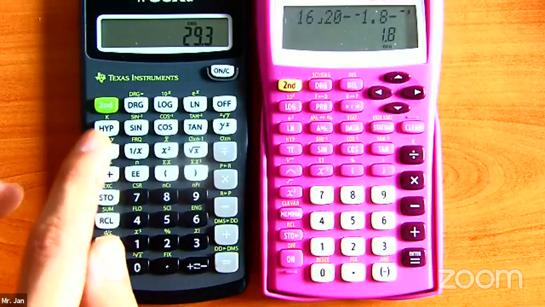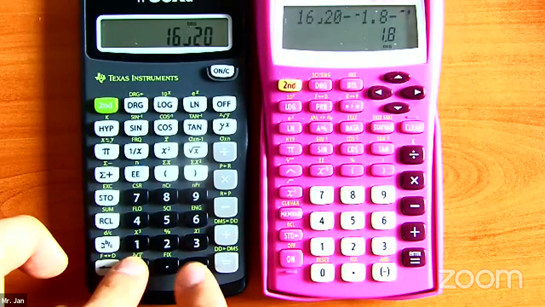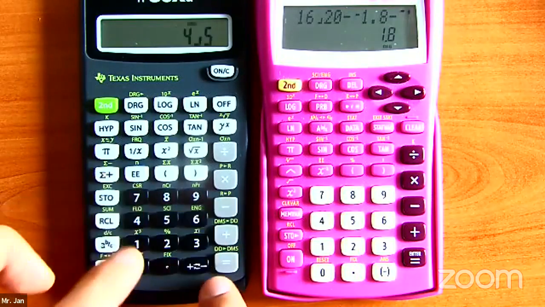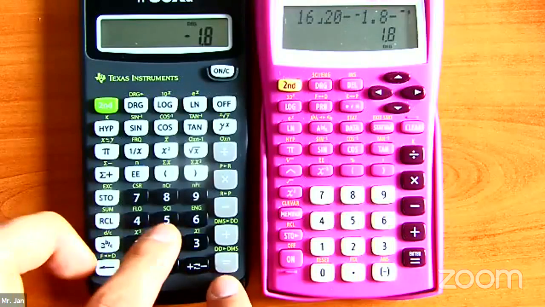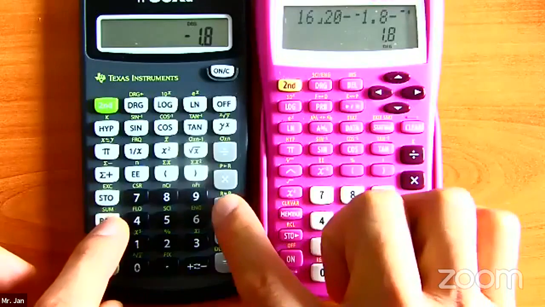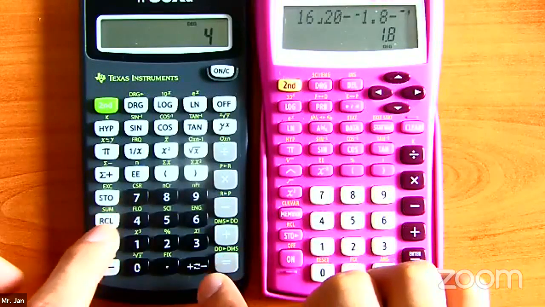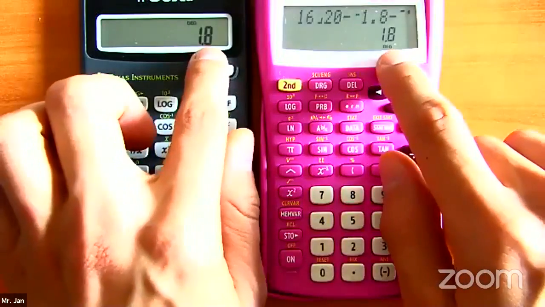Okay, and the same thing for this calculator. It's 16 over 20 minus negative 1.8. The last one is minus 4/5. As you see, you will end up with the same result.